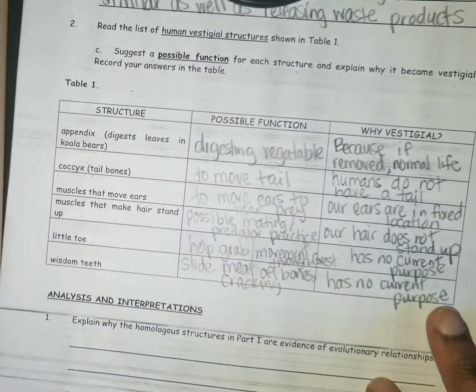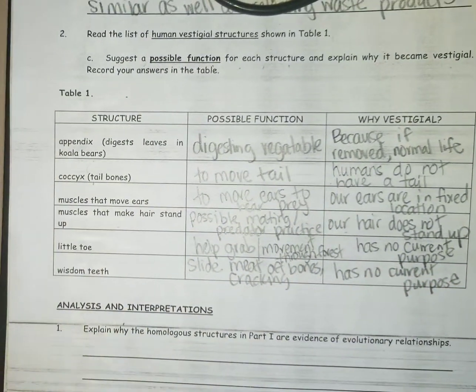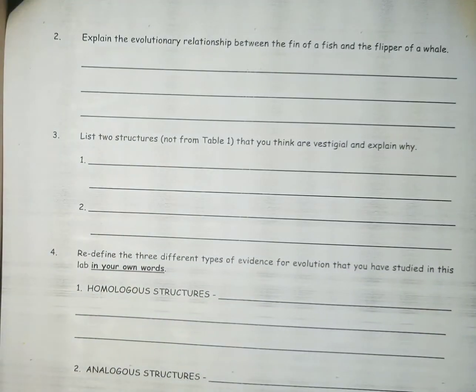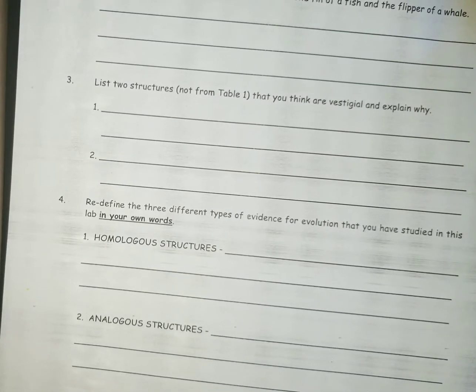Okay, the analysis and interpretation section is the section that I want you all to do on your own. It consists of a question on this page and this full back page. I've given you all of the support. Use the information from the beginning portion of the packet to answer these questions, and I think you'll do fine. But that's what you'll be graded on. Thank you.